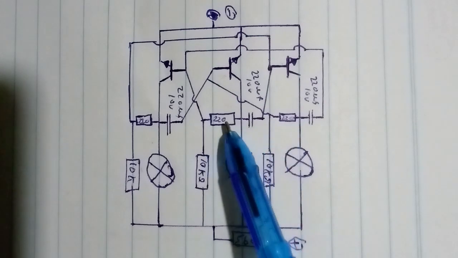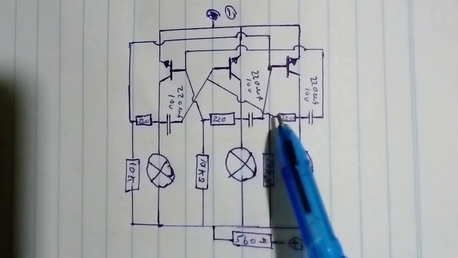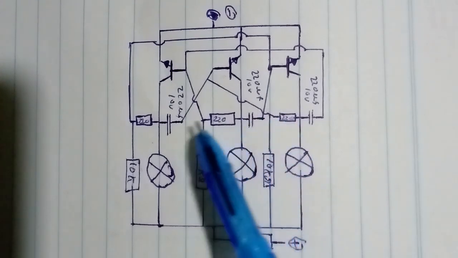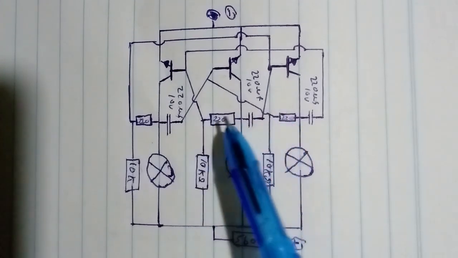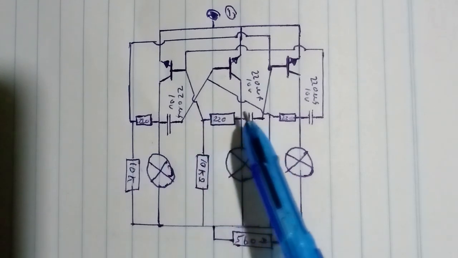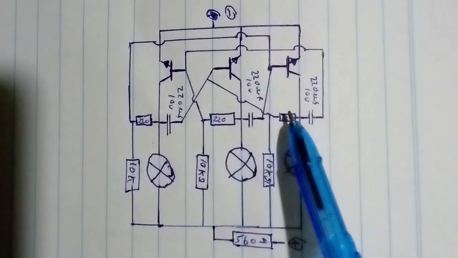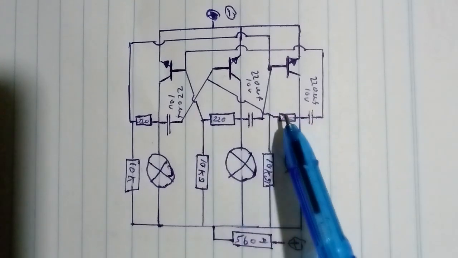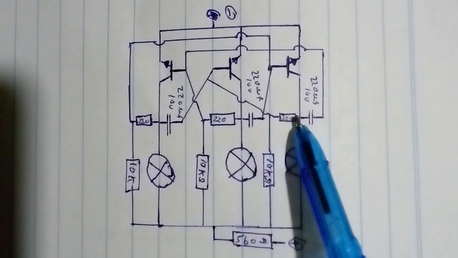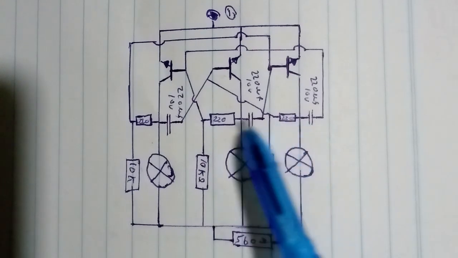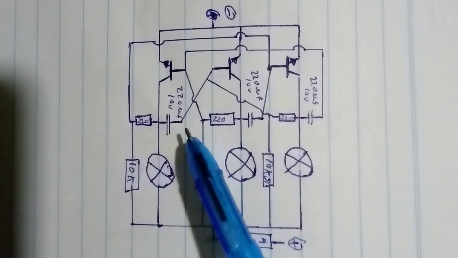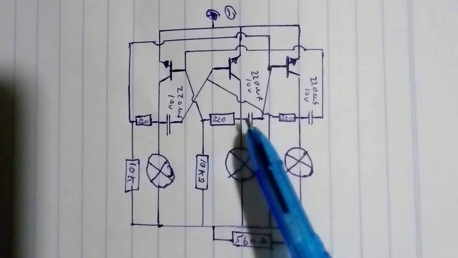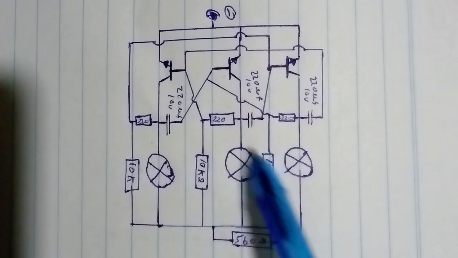That is what makes the difference, and it also makes the connection somewhat difficult. But if we want to make this circuit simpler, we will have to exclude the 220 ohm resistors.